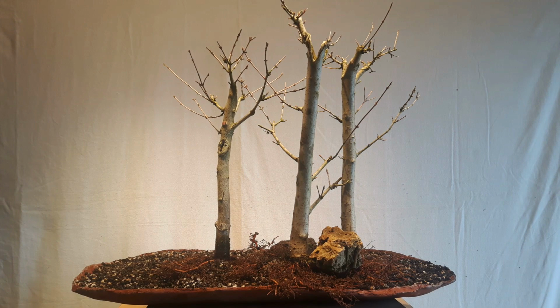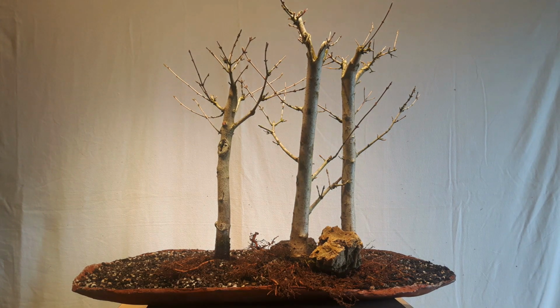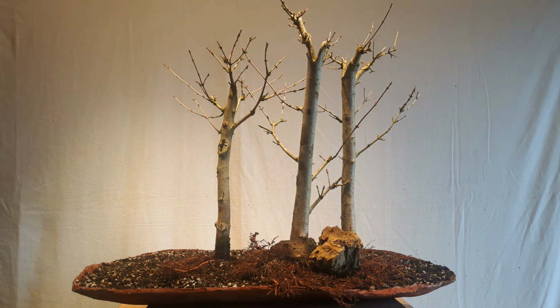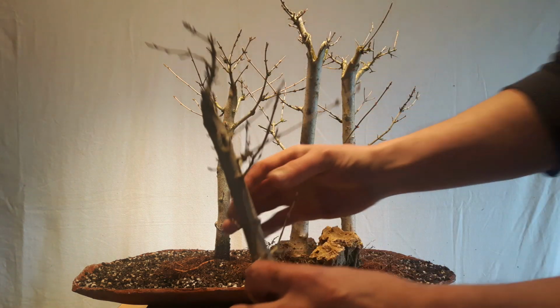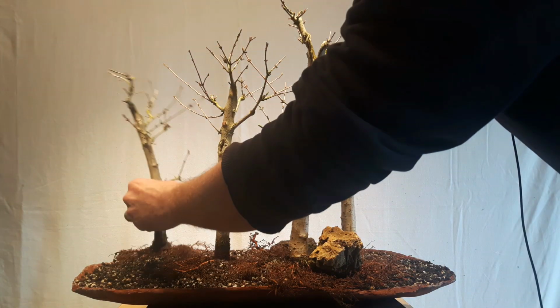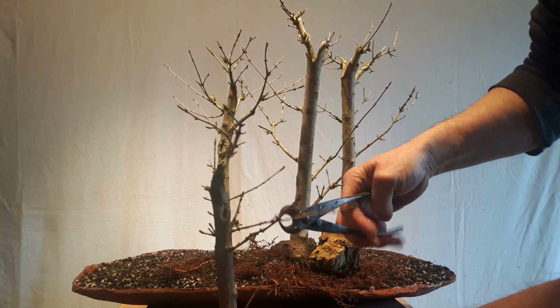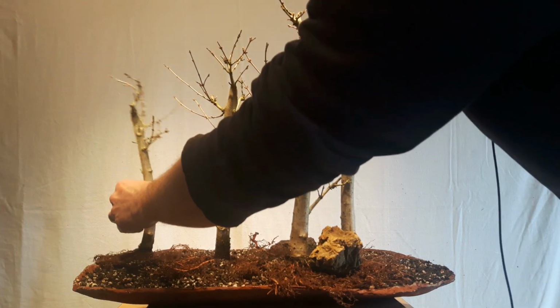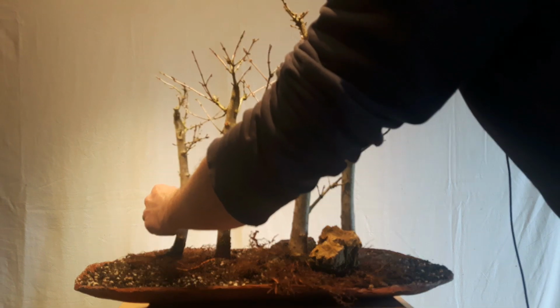So, now the smaller trees, I'm going to take the thickest one. I'm just going to work by size. So this one, if I remember well, it was somewhere here. Now you see these branches, I'll have to cut them back because I will not be able to arrange the whole thing otherwise.